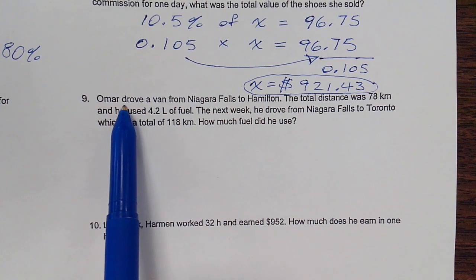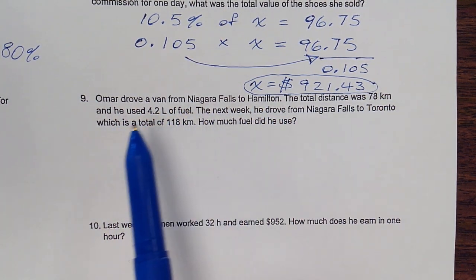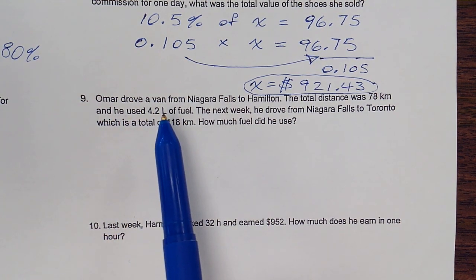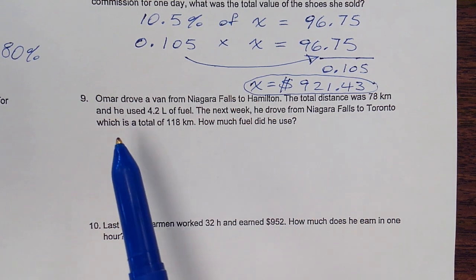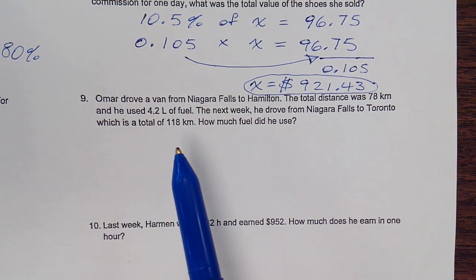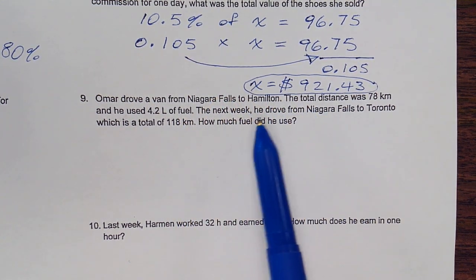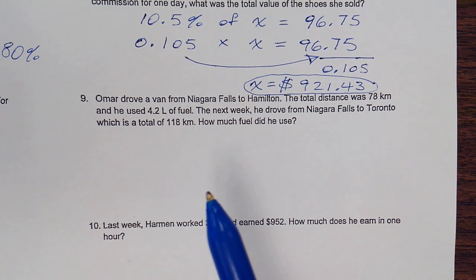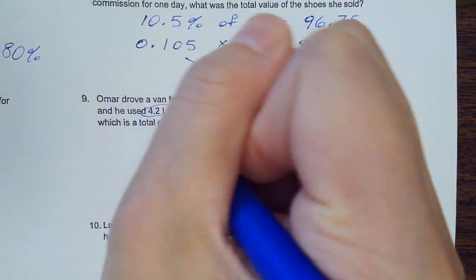Okay, Omar drove a van from Niagara Falls to Hamilton. Total distance was 78, and he used 4.2 liters of fuel. The next week, he drove from Niagara to Toronto, which is a total of 118 kilometers. How much fuel did he use? For all these places, does it really matter where he drove it to and from? No, all we care about are these numbers.